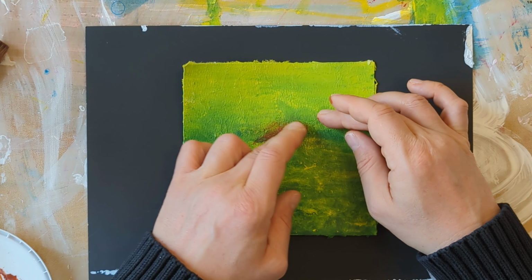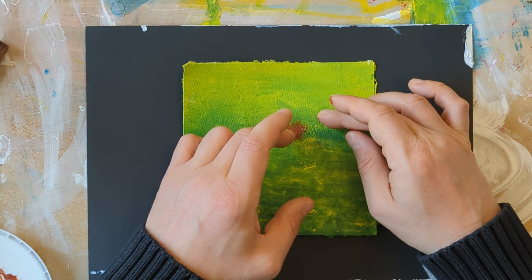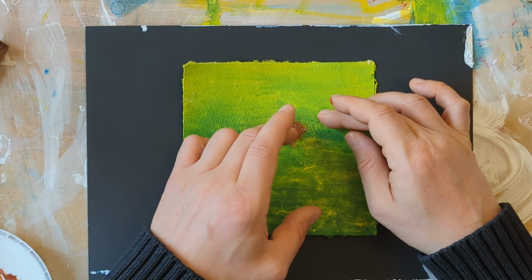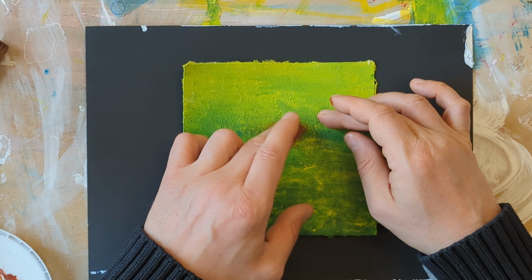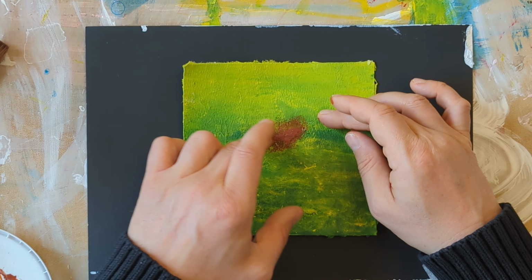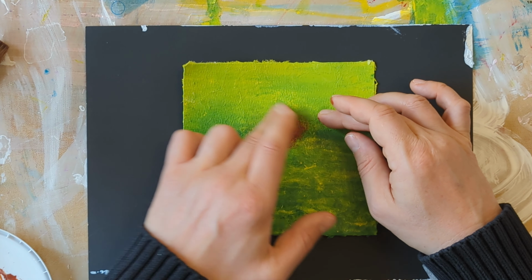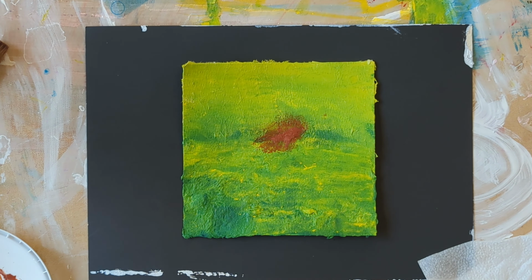Already the brown sort of goes up into what I would have called the sky, but we're not going to worry too much about that. We can paint over with some more appropriate colours.